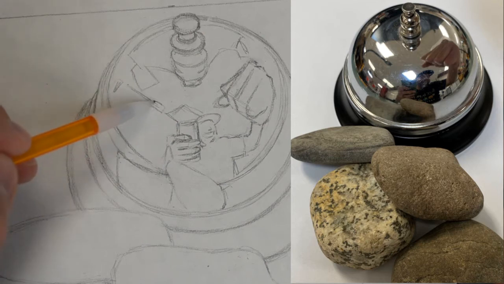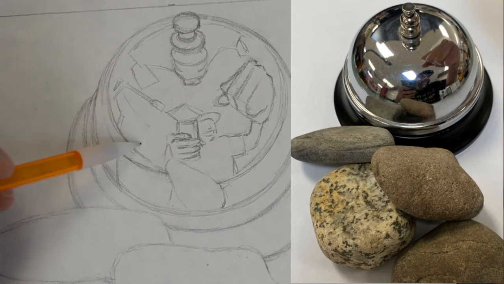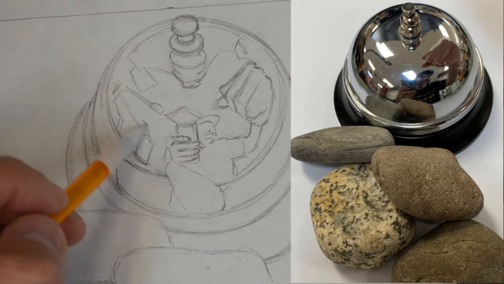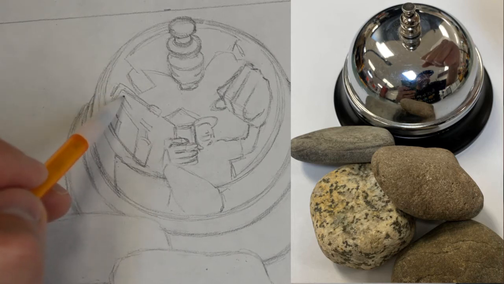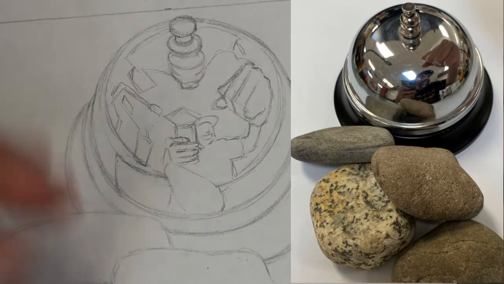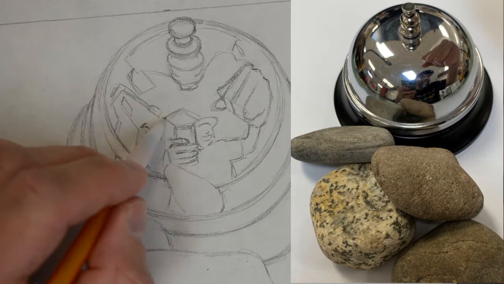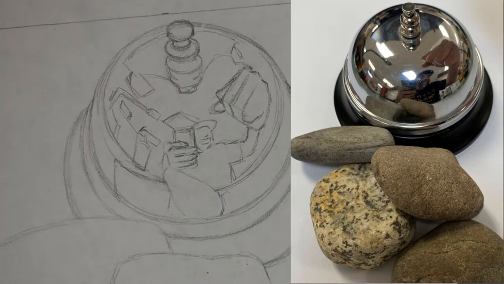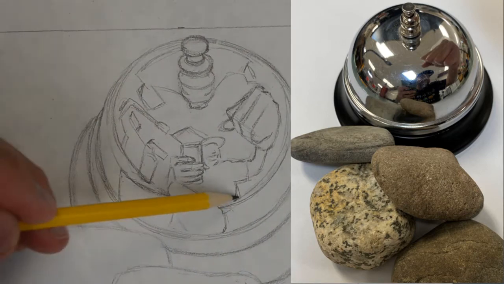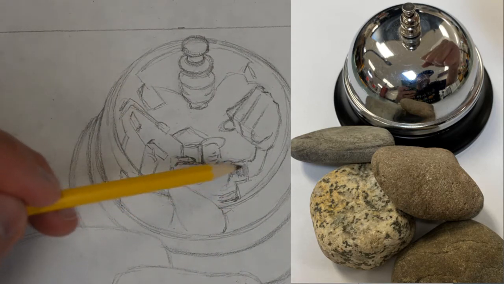I'm just going to repeat myself and say that I began this drawing with larger, more basic shapes and tried to arrange them and map them out as accurately as I could first. Then I progressively drew smaller and smaller shapes and details until finally I'm doing some of the smallest details there are.